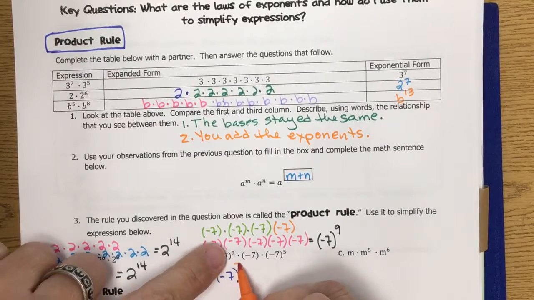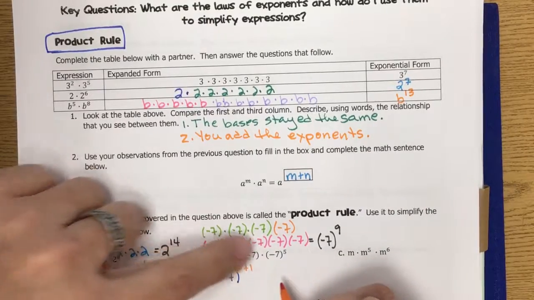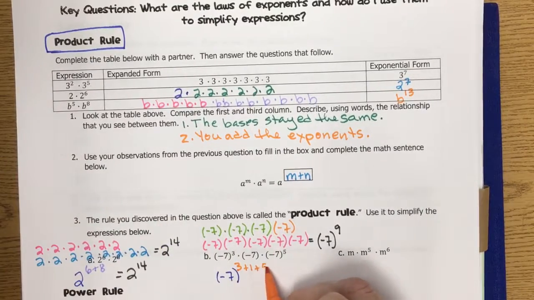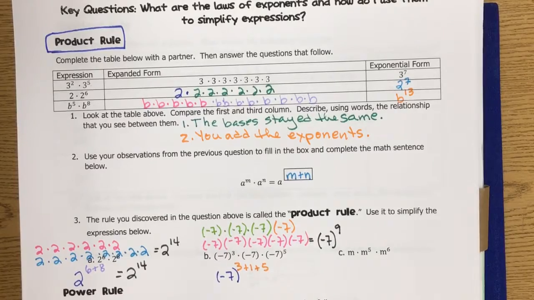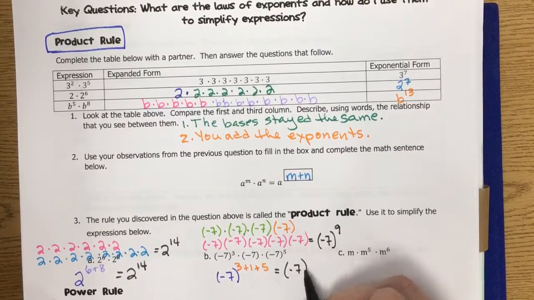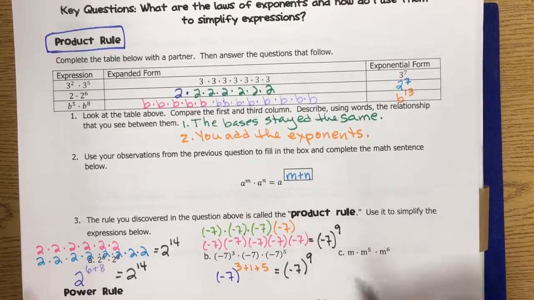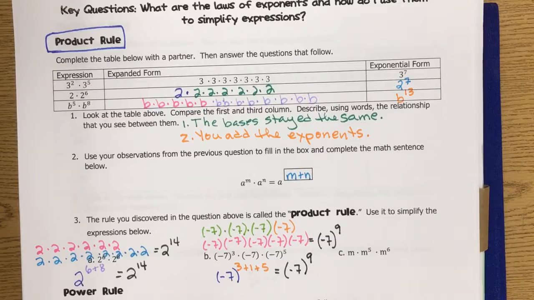I had 3 here, I had 1 here, and I have 5 here. So I'm going to add all of those together. And I have a base of -7, and that's 4 plus 5, which will get me 9, which is the exact same answer I had just a moment ago.